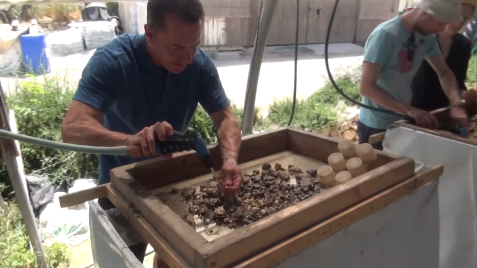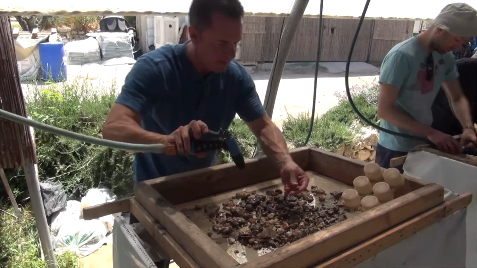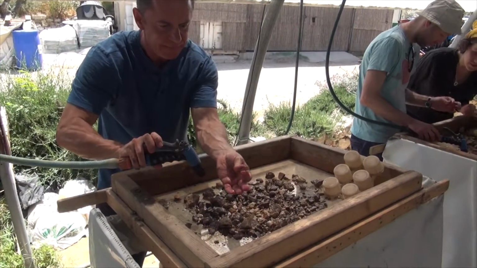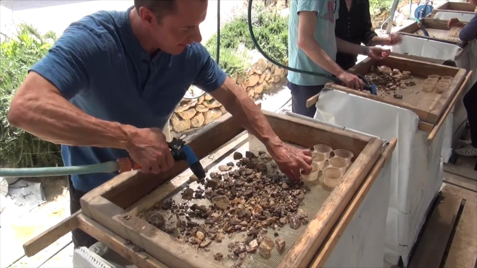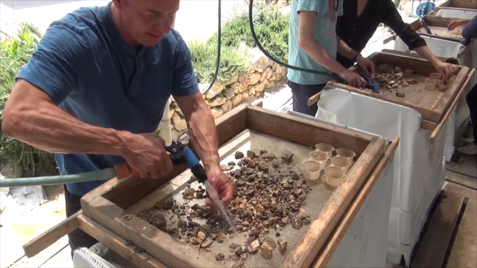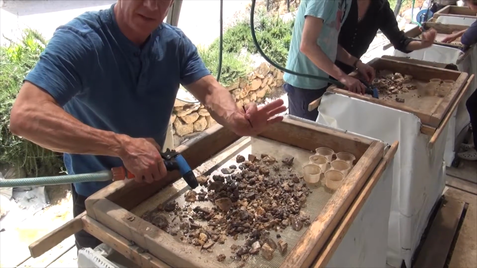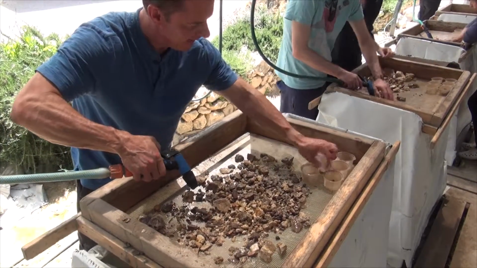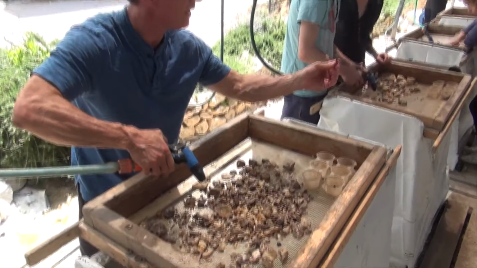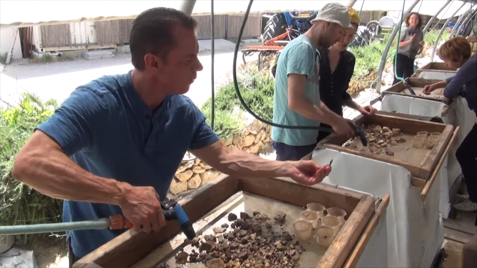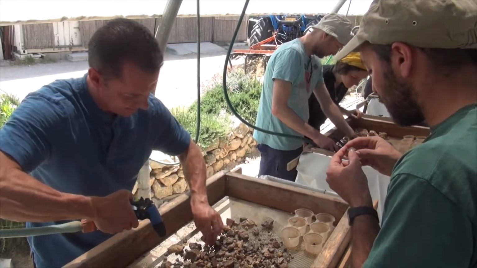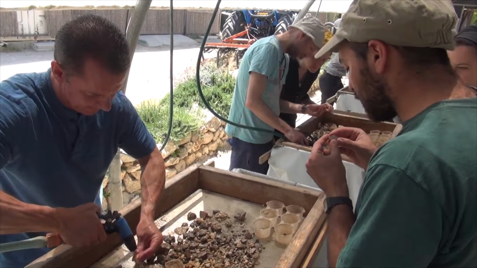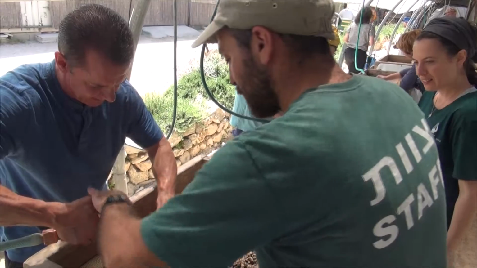Is that a piece of pottery? Looks like it might be. Smooth. Oh, here's a rusty nail from the time of King Solomon. No doubt. Excuse me, it looks like stone, but the shape of it, I don't know. I'll just give it a better wash.